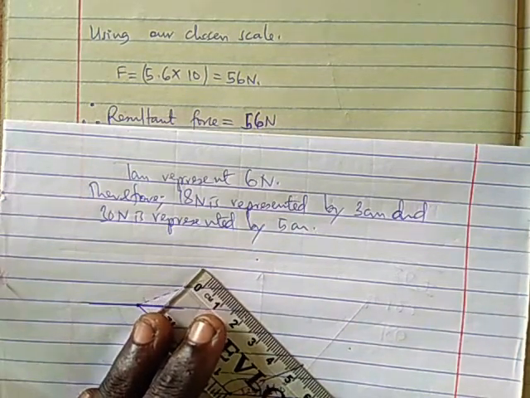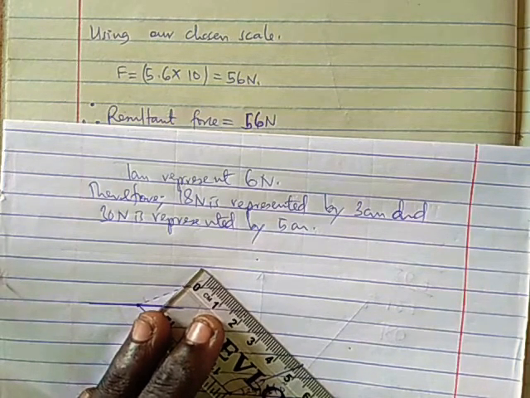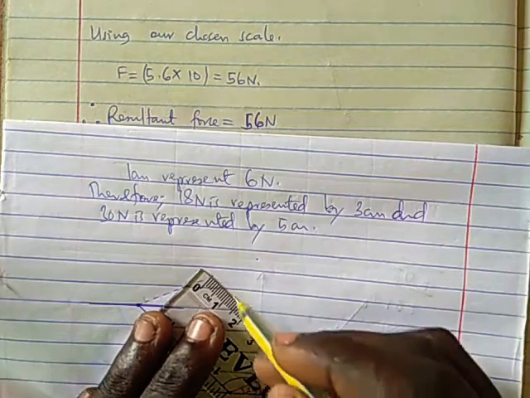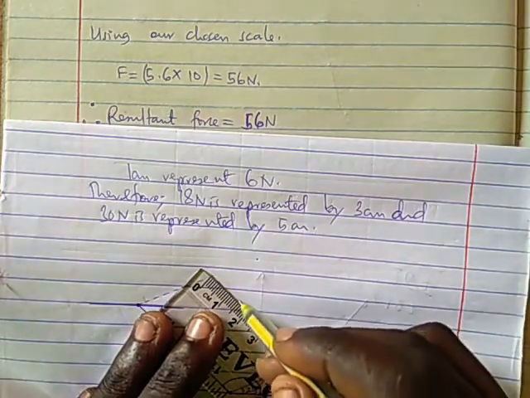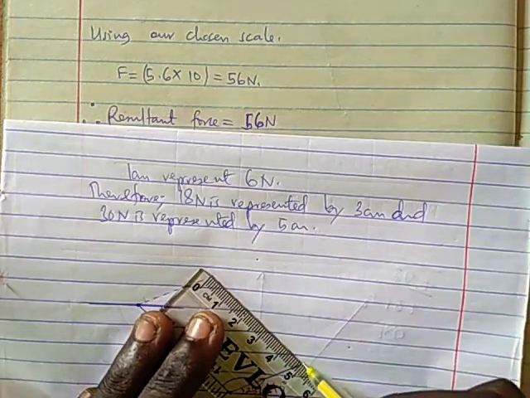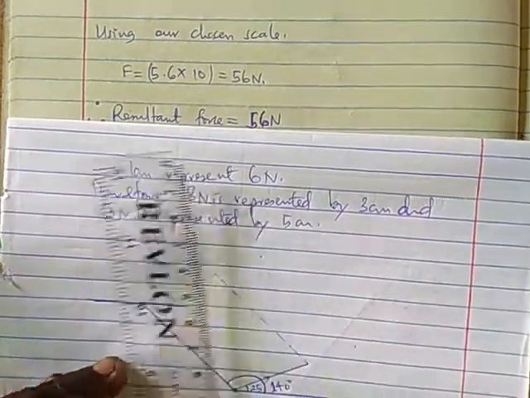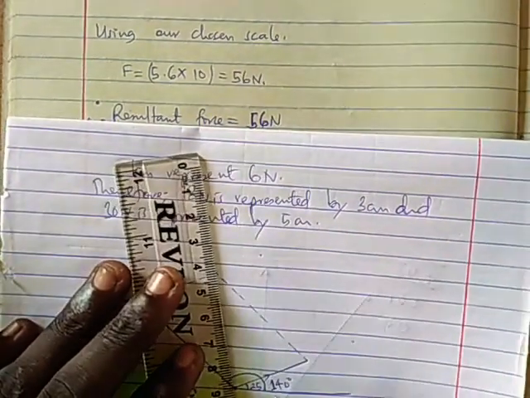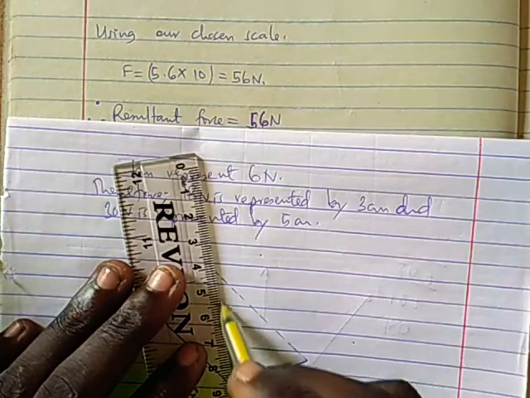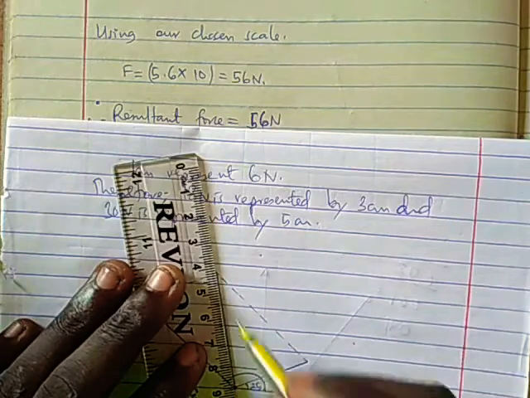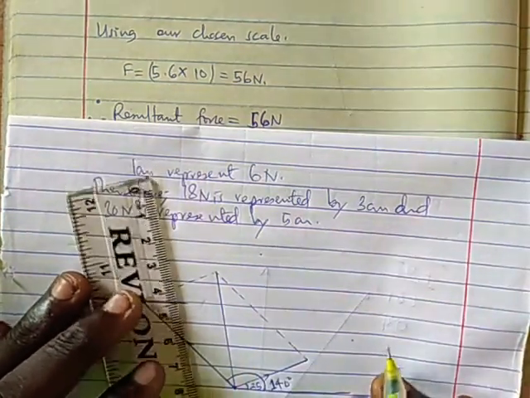So hii hapa just tuna connect tu. Tunaweka tu connection hapo kati ya hizo vector mbili. So tunaweka, itakuwa dotted line from there up to here. So hapo tumeshamaliza parallelogram. Our resultant vector itakuwa ni from here to the corner, from this corner to that corner of parallelogram. This is our resultant vector.